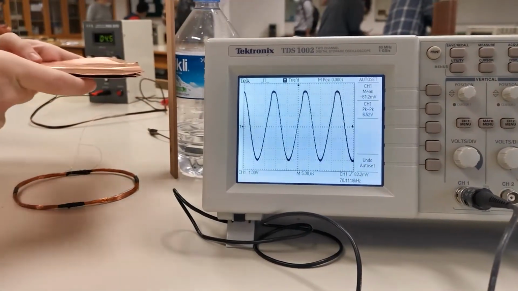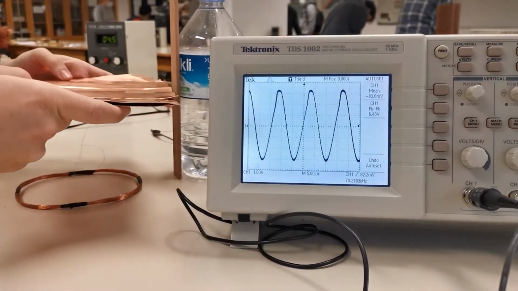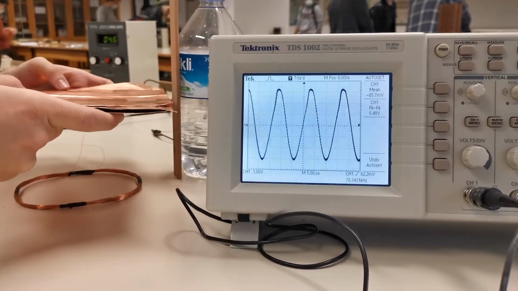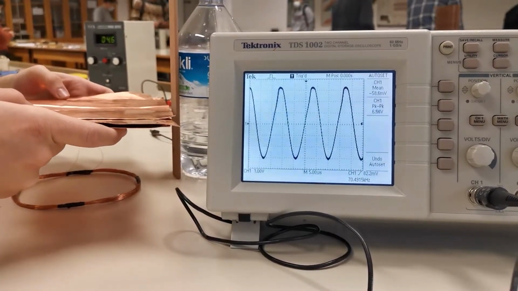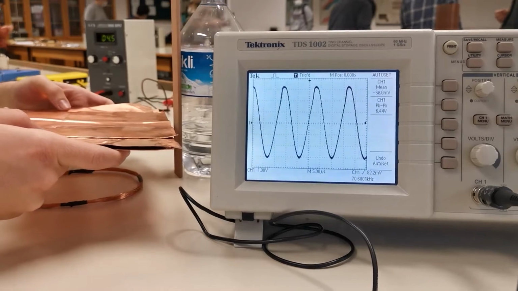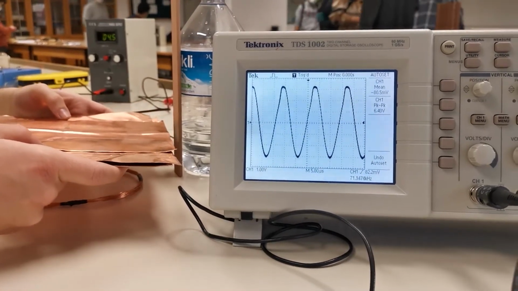This is my first trial with the copper sheet. Here I am slowly lowering the copper sheet and noting my data for each centimeter. One can easily notice that the frequency of the LC circuit increases due to eddy currents.